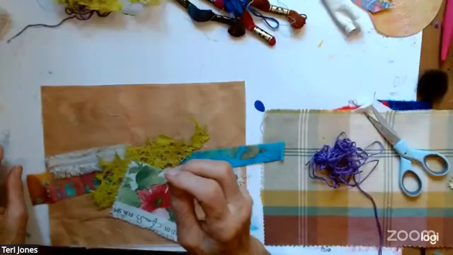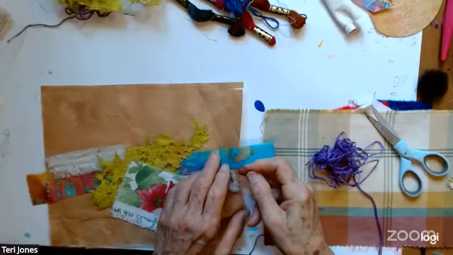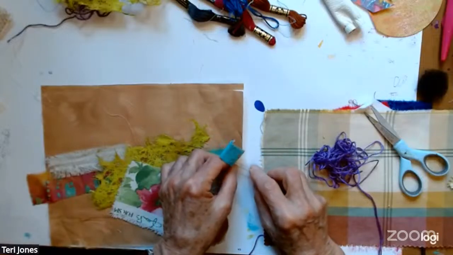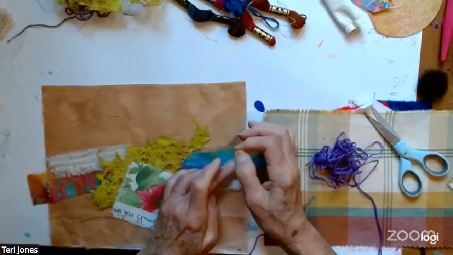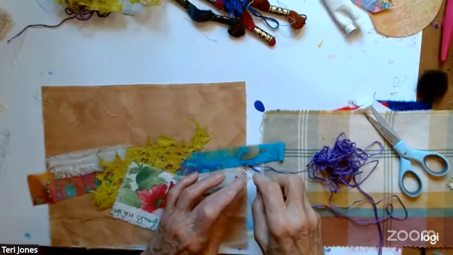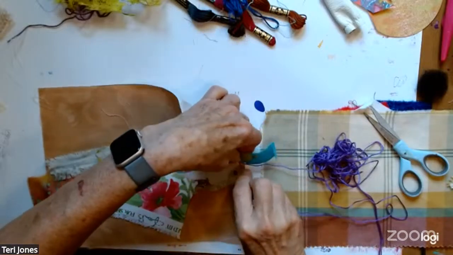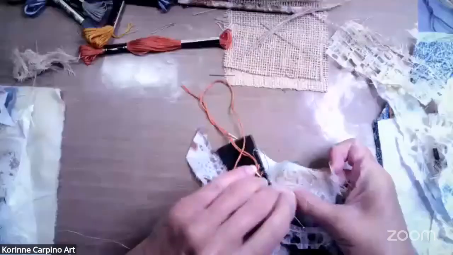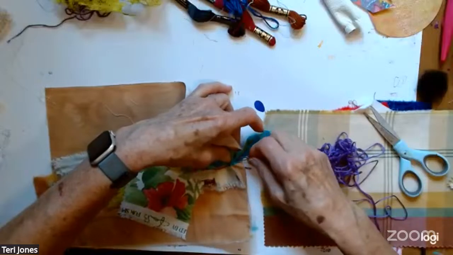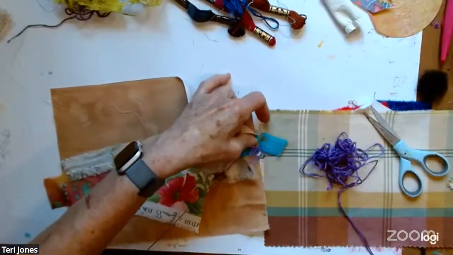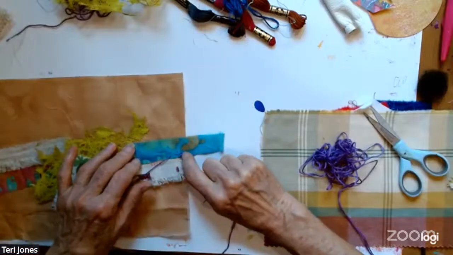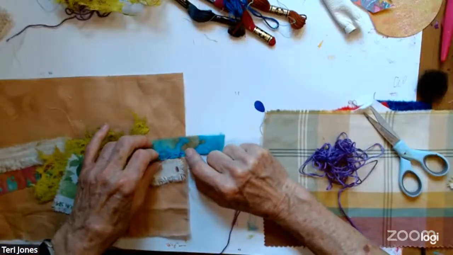Well, what I'm going to do with mine is I'm going to just start kind of over in this edge and see what happens if I just do a little bit of a running stitch to start, which is pretty simple. After I haven't had a needle in my hand forever, the running stitch is really good to remember how to do.